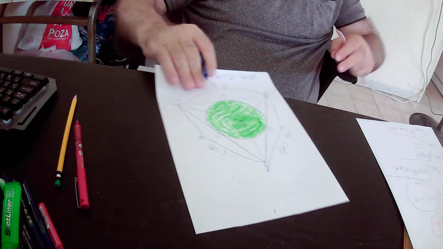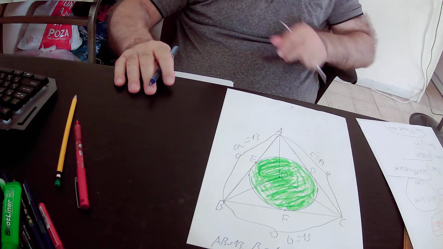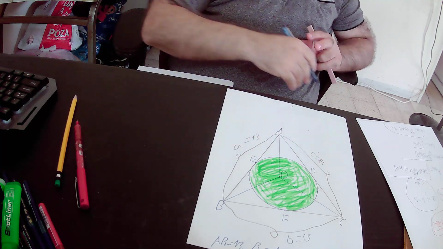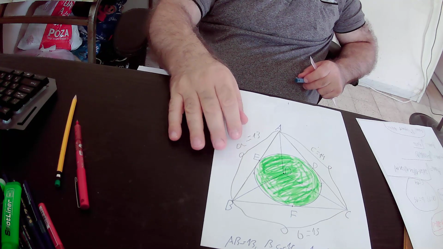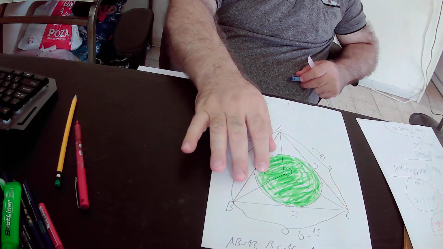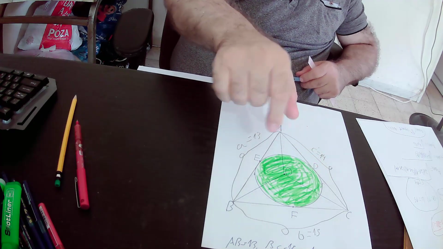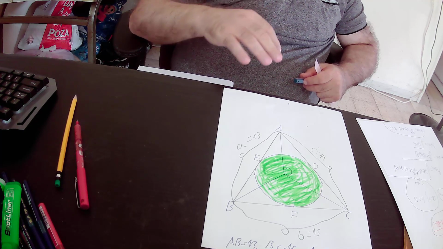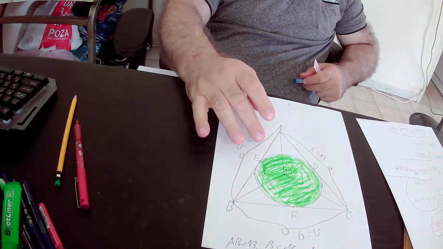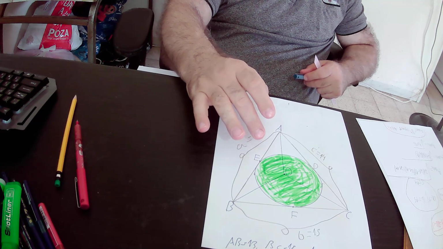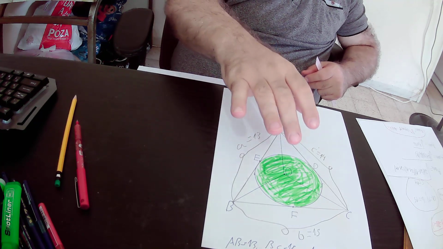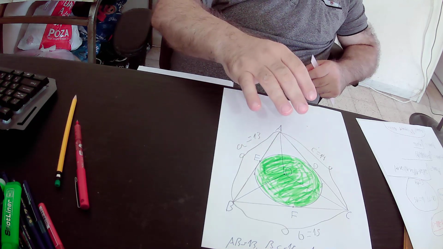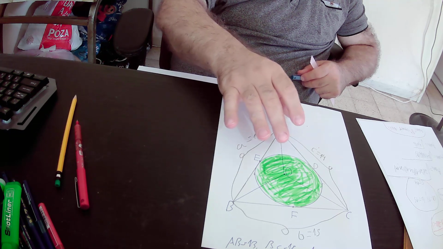So actually we created 3 small triangles inside the big triangle, triangle ABC. We have triangle AOB, triangle AOC, and triangle BOC. And the sum of the areas of the 3 small triangles equals the area of the big triangle, triangle ABC, because triangle ABC contains exactly the 3 small triangles.